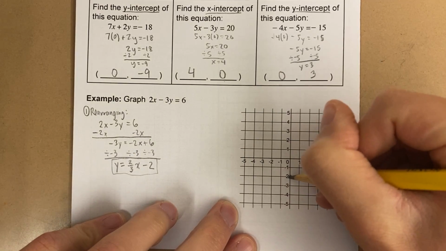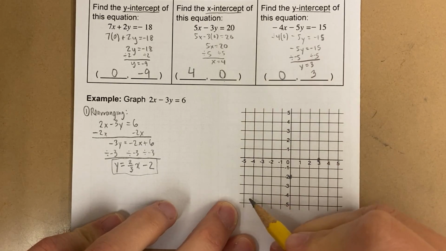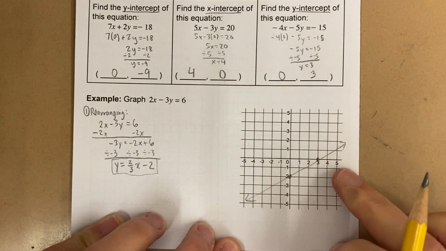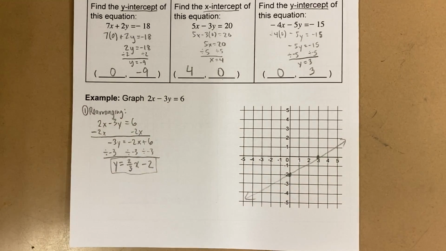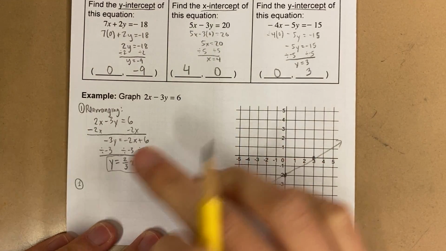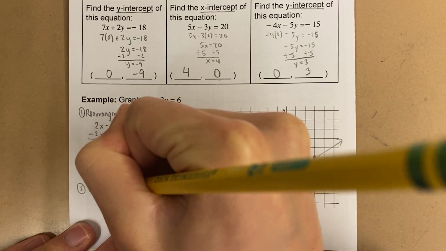I would start at -2. I would go up 2/3, and my line would look something like this, right, and I'm just sketching. Okay, so there's my line. I just graphed it. I could be done. Okay, now the other option that you have, so if you're like, oh, I like that one better, then cool, you do that one. The other option is to use the intercepts.